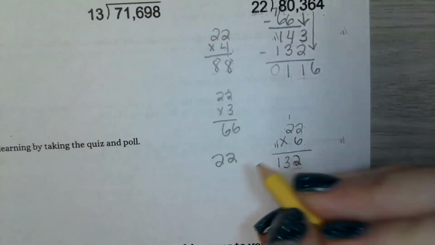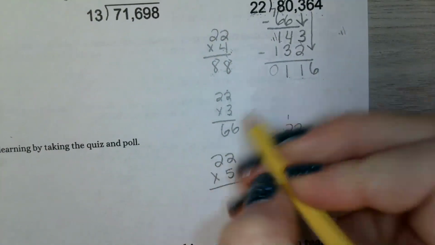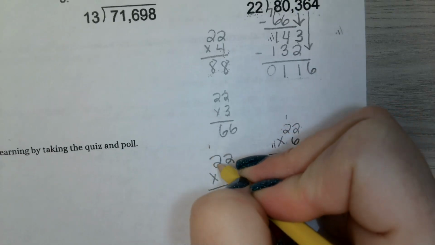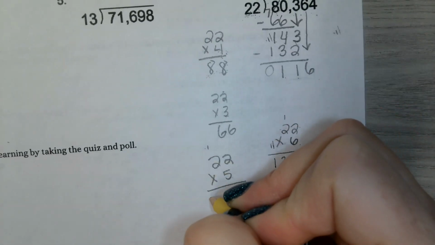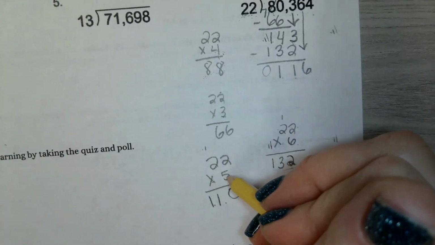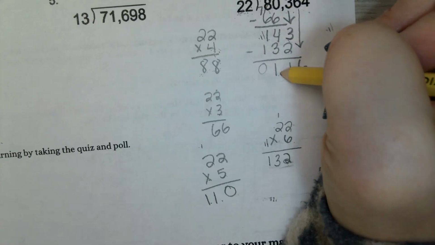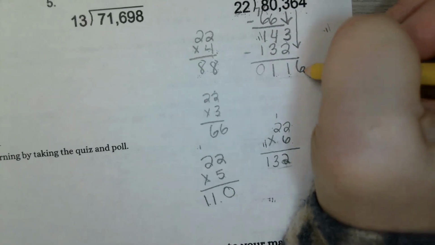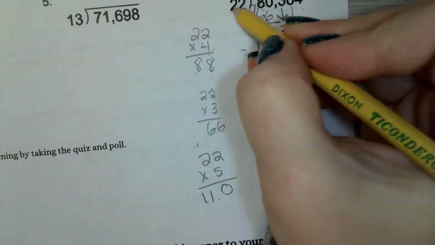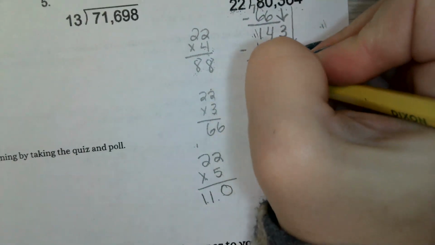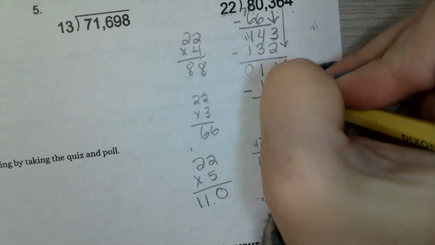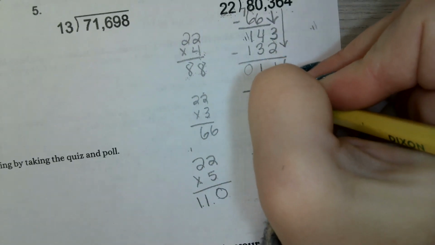So let's see what 22 times 5 equals. 5 times 2 is 10. 5 times 2 is 10, plus the extra that we carried is 11. There it is, 110. So it's 5 times. So 22 goes into 116 5 times without going over. So I'm going to put a 5 right here. 5 times 22 is 110. And 6 minus 0 is 6. And that's a 0, and that's a 0.